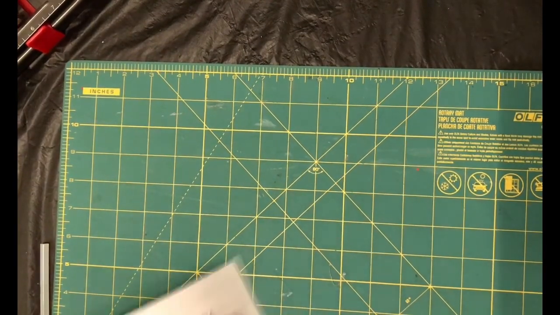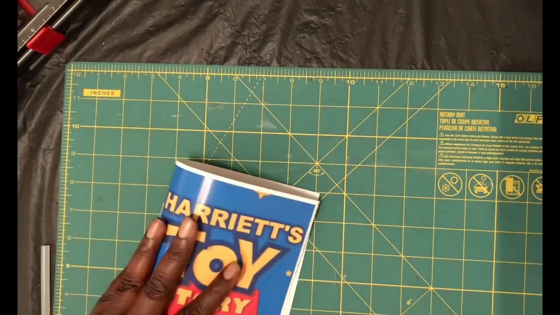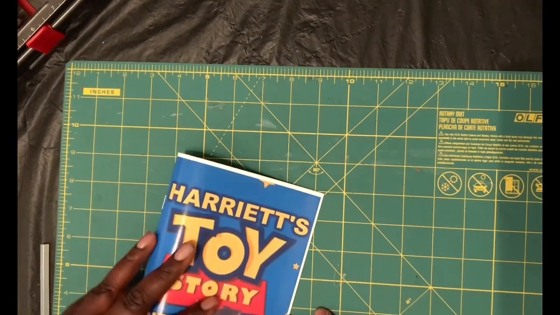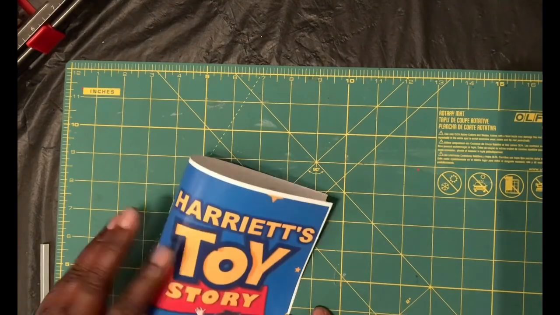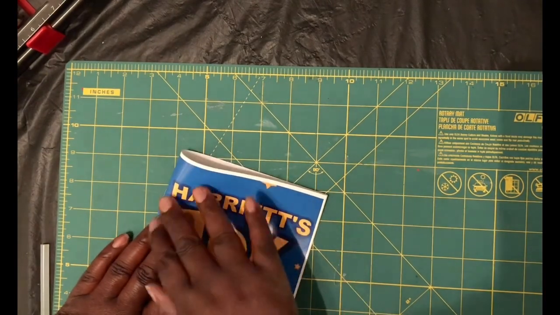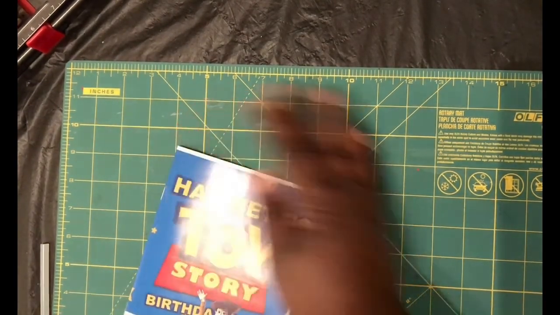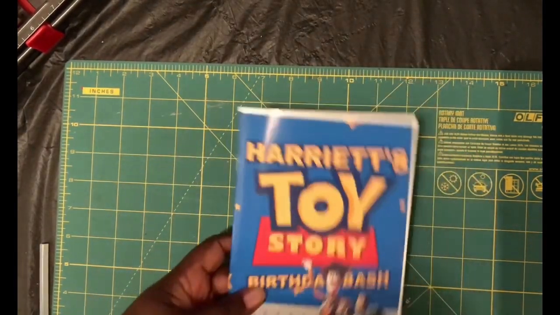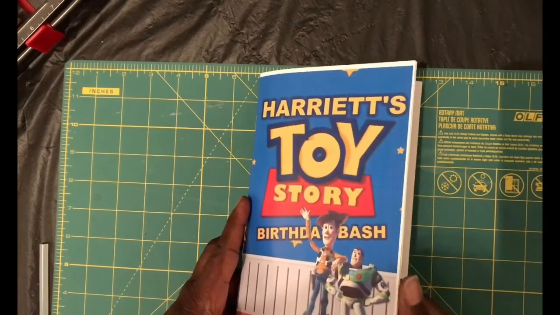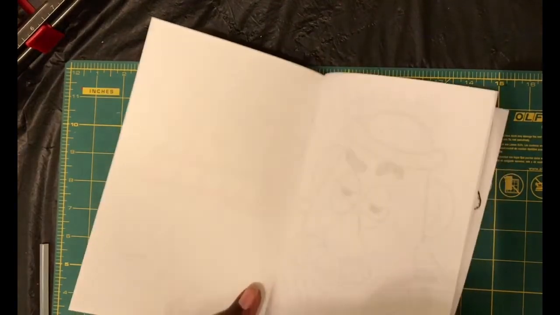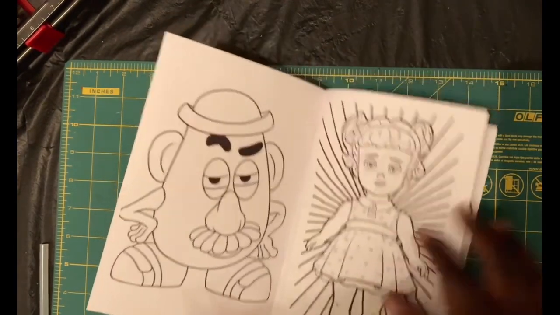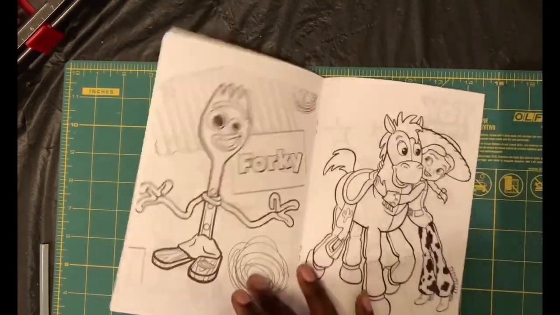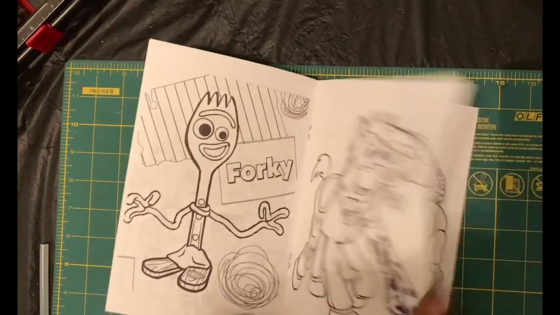I used one of my printers that leaves a white edge. When I was printing the front cover, you see that it has the white edge on it. This can be left on. I've seen some people who leave them on. I like to cut it off for a neater and more perfect appearance. I'll show you what it looks like on the inside. Your pages will look just like you have a regular coloring book that you can purchase from the store, except it'll be personalized for the person that's having the party.